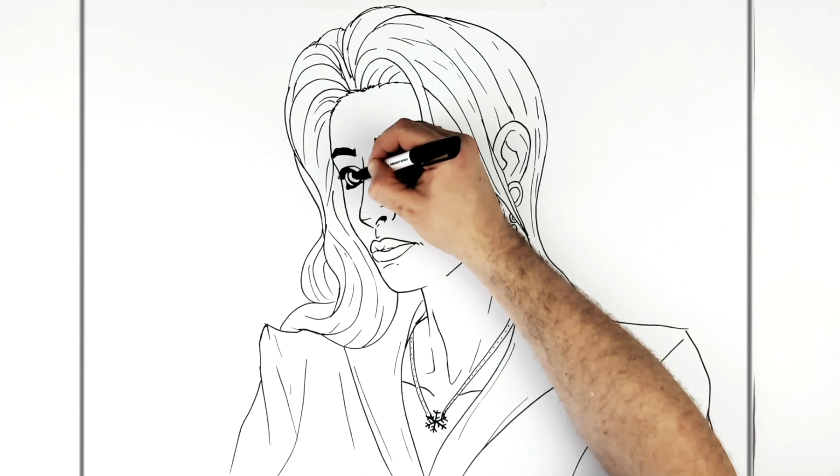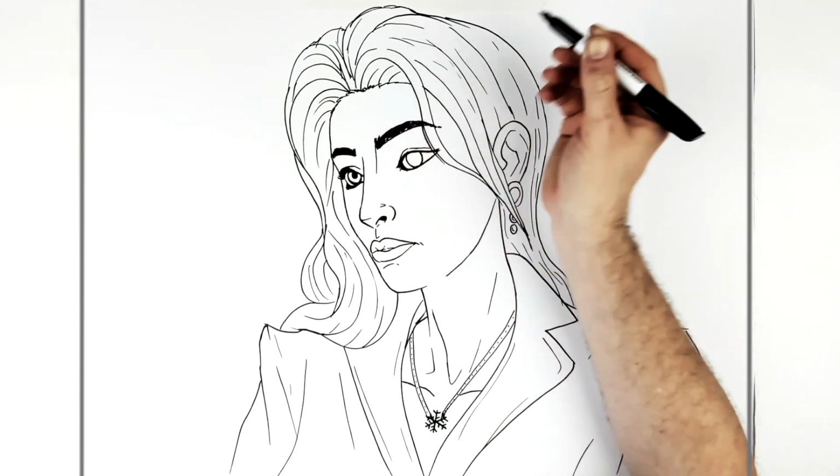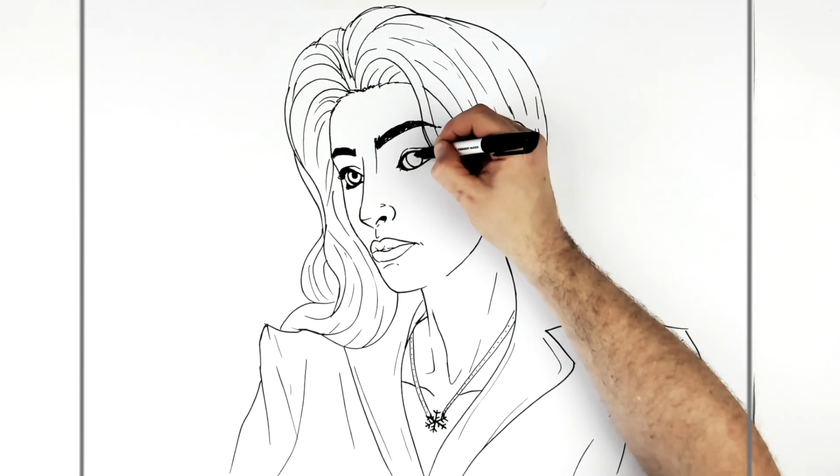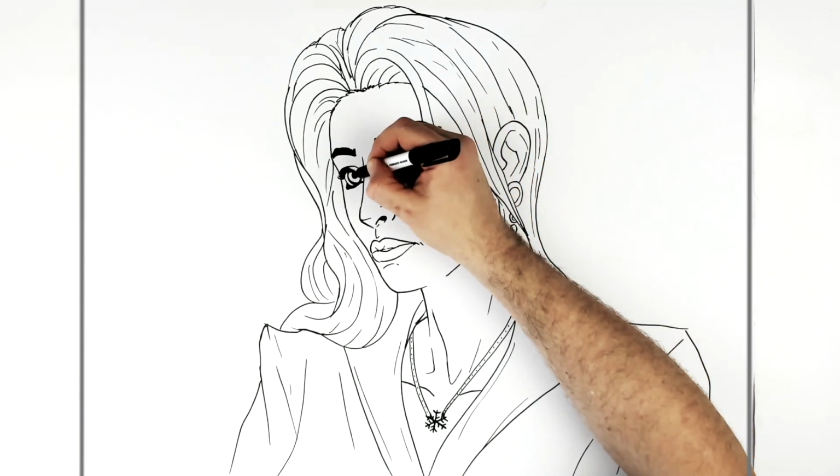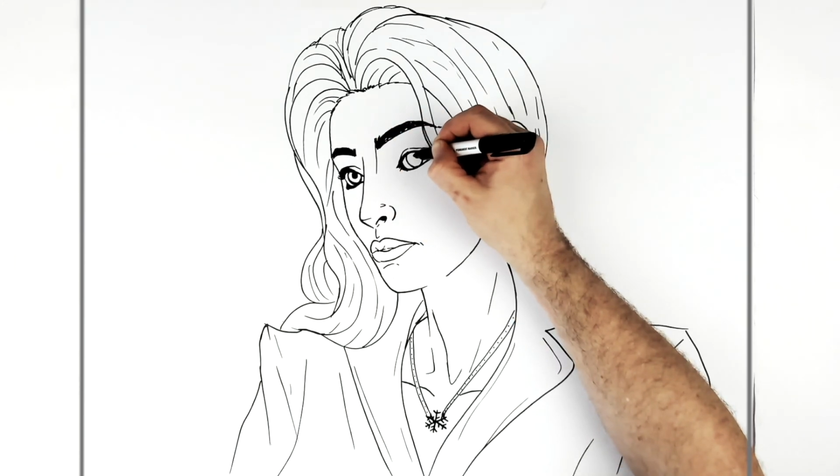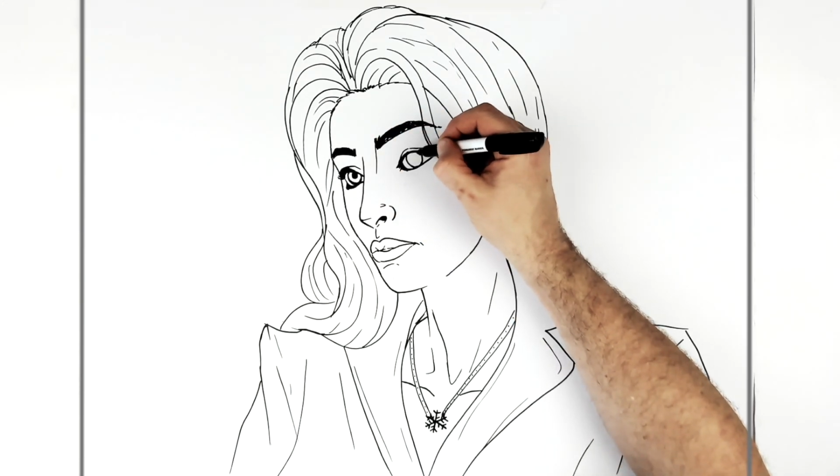Maybe a little longer down here. Okay, and then we'll try and get it in the same spot. So let's go for the middle here.